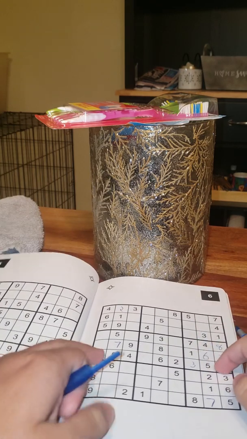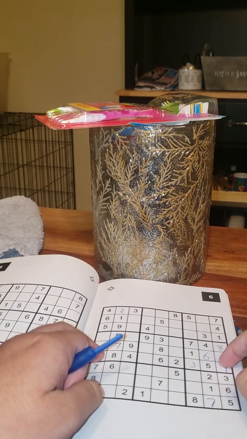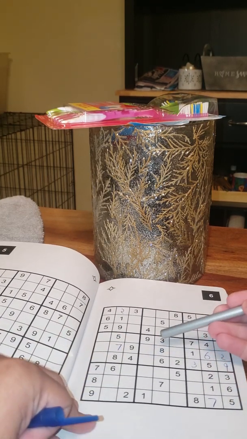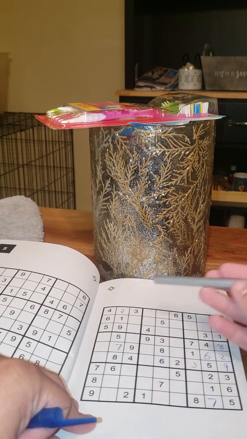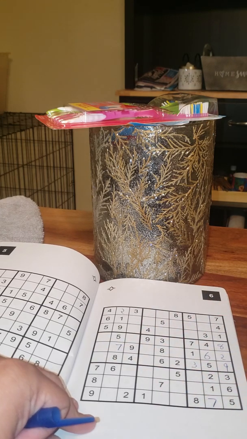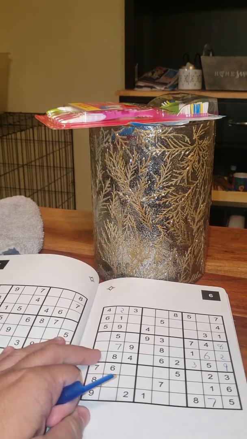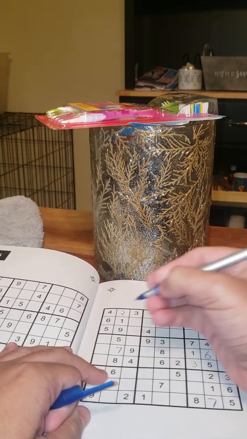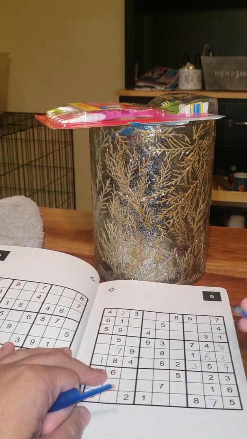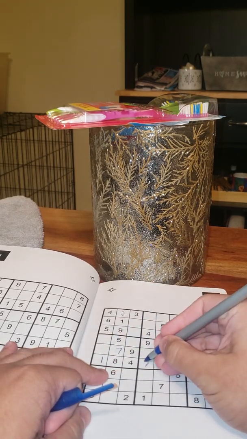And now, since there's 2 missing in this row, we're missing a 1 and a 7. Since there's already a 7 in this box, this has to be a 1. And that means this has to be a 7.